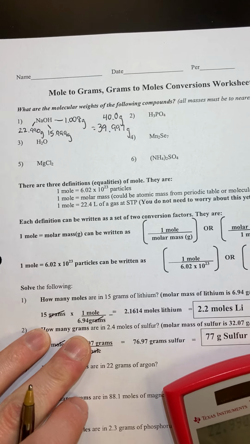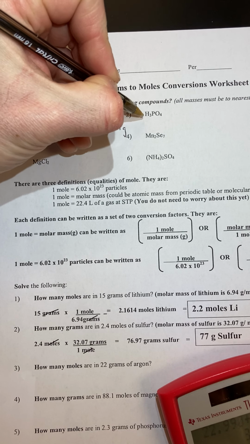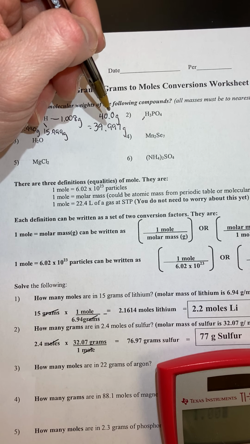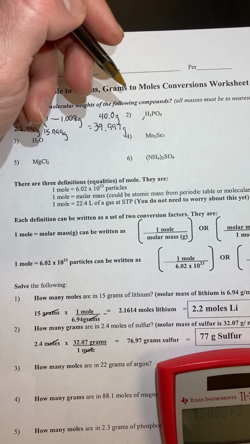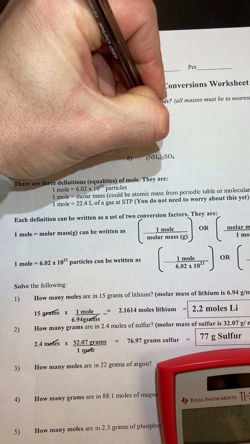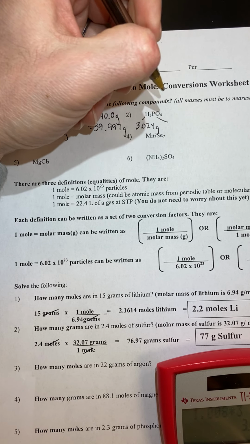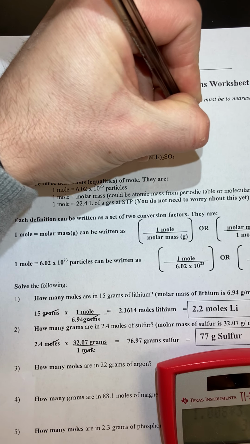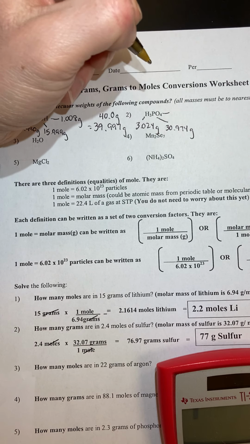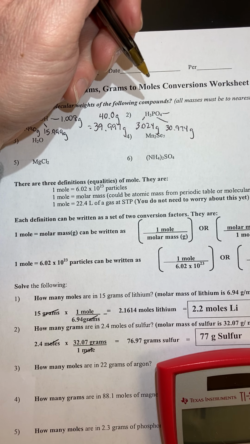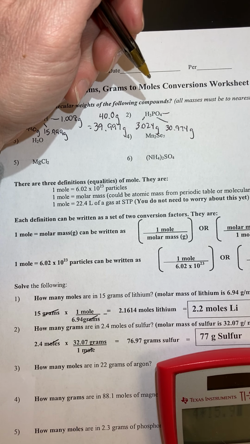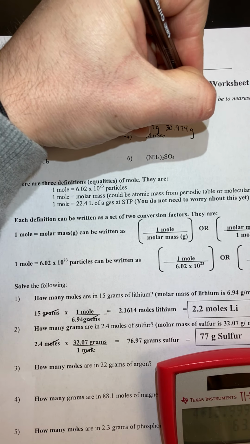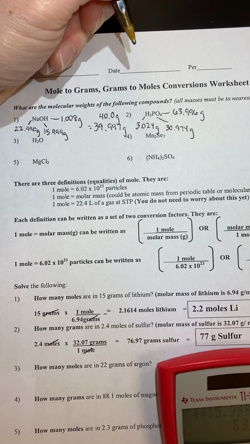I'll do one more example. For hydrogen, okay, I have 3 hydrogens. So if I take the mass of hydrogen, which is 1.008, and I multiply it by 3, that's going to give me 3.024 grams. I only have 1 phosphorus, so I just take the mass straight off the periodic table, 30.974 grams. And then if I have 4 oxygens, that's going to be 4 times 15.999, and that would give me 63.996 grams for the oxygen.